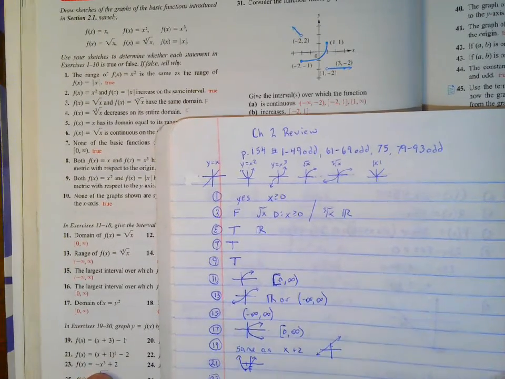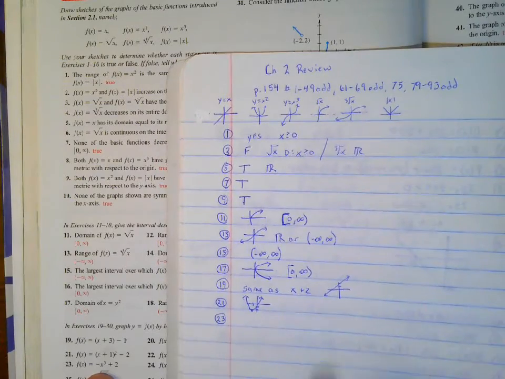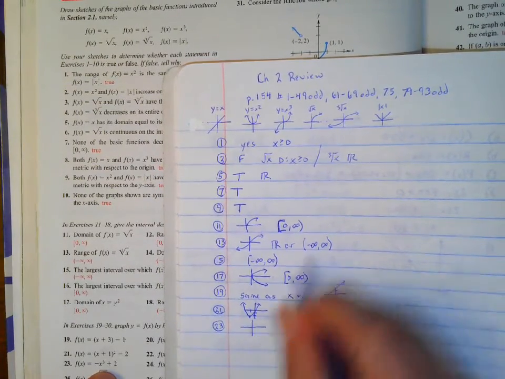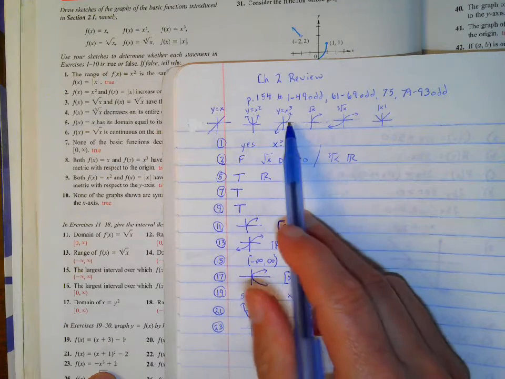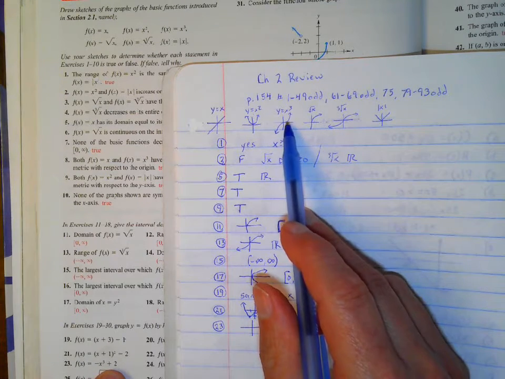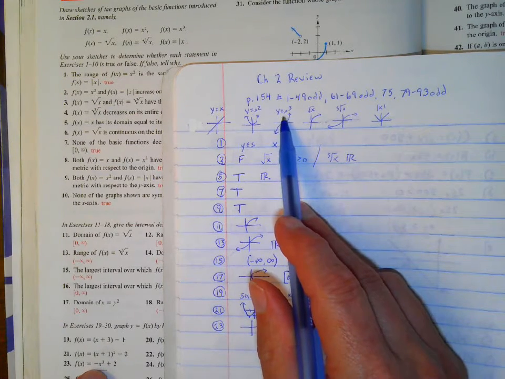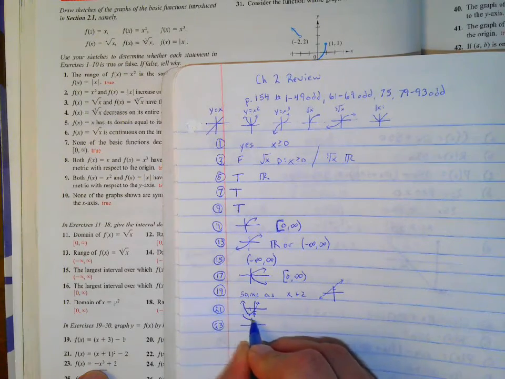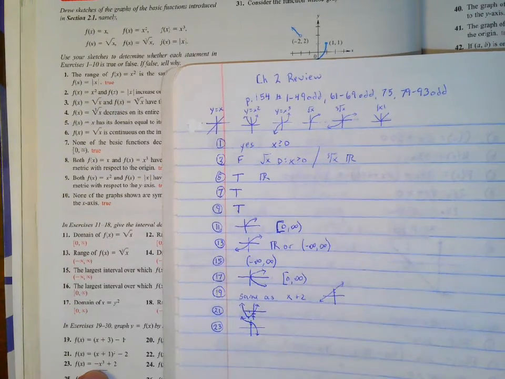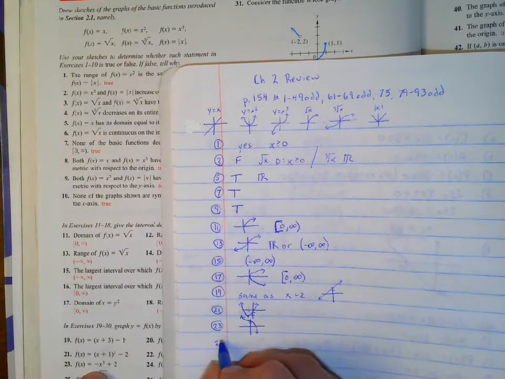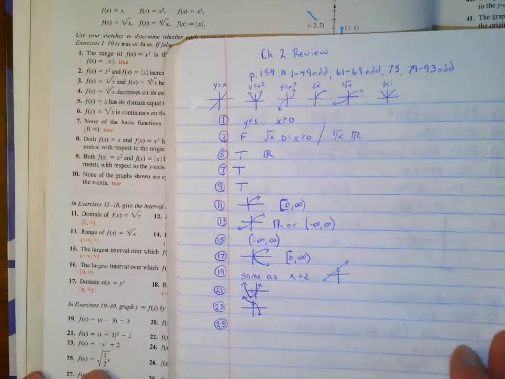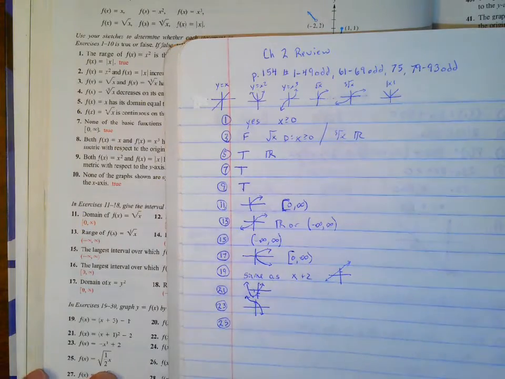23, we have our cubed root. Okay, so we know what cubed root looks like from right here, right? So the plus 2 shifts it up 2, and the negative reflects it over. So it's going to go like this. Okay, 1/2 square root of 1/2 x.